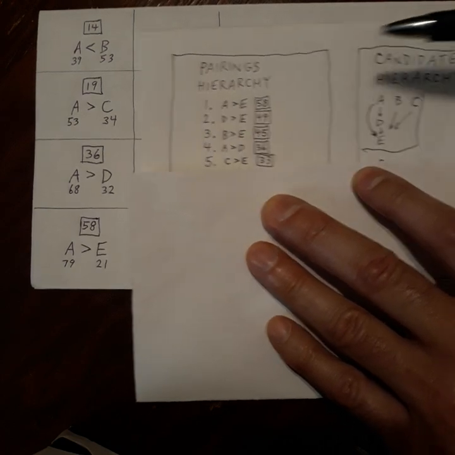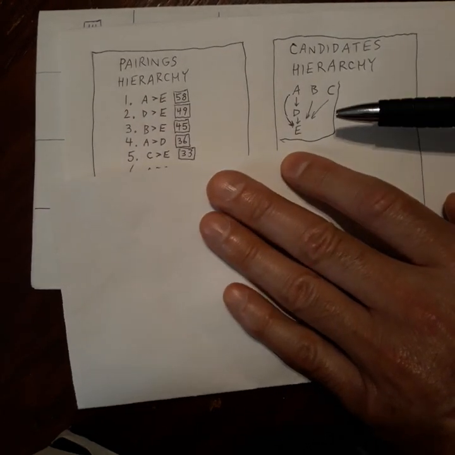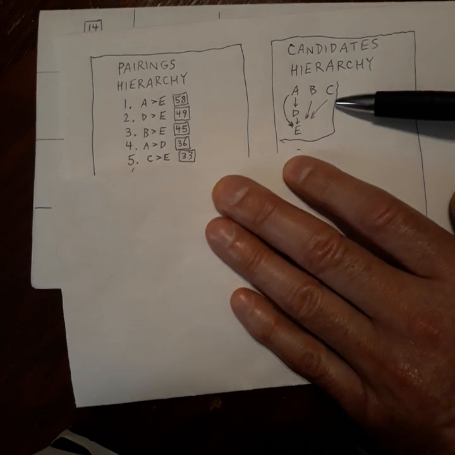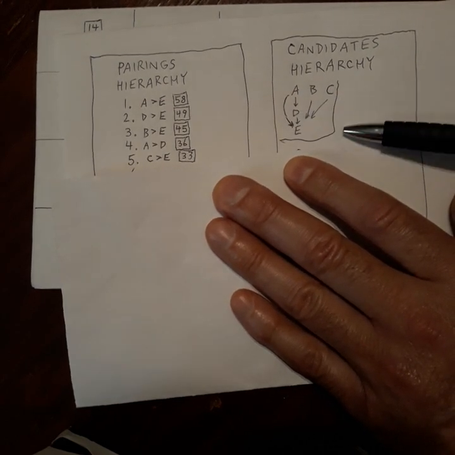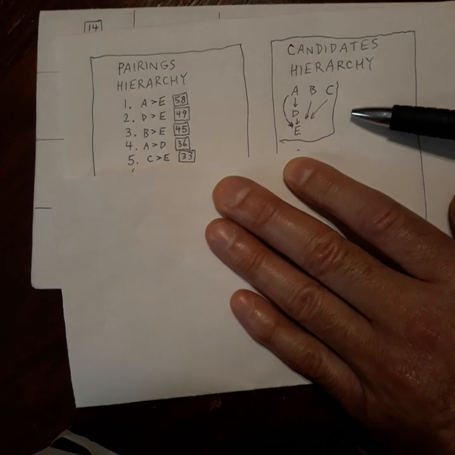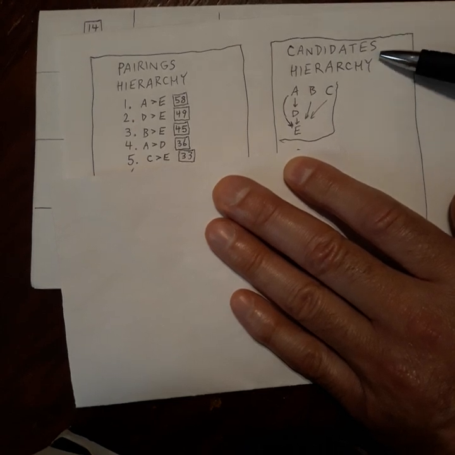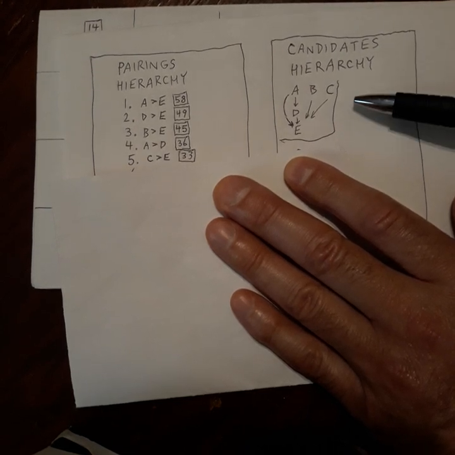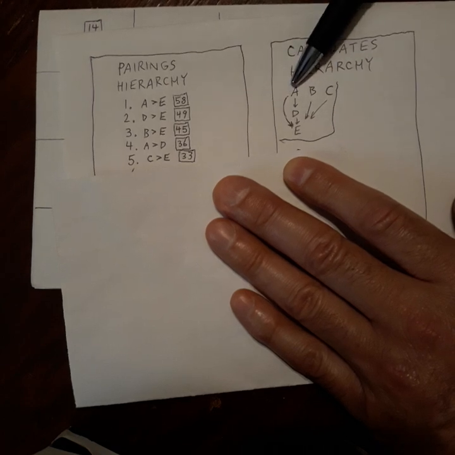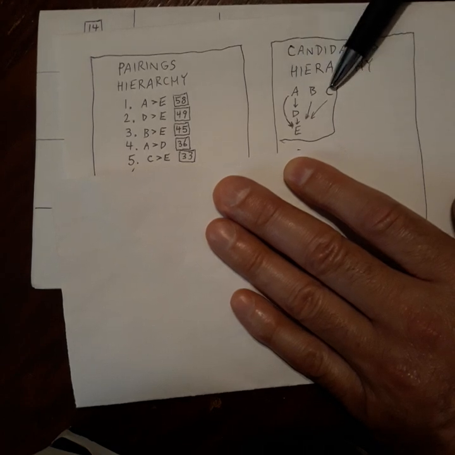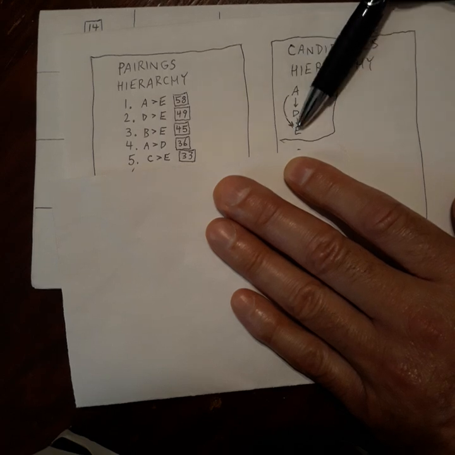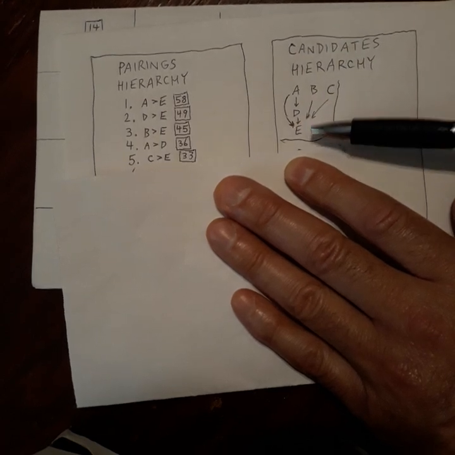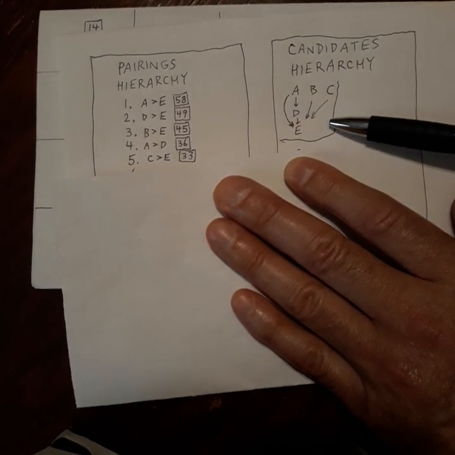And then from that we can start, on our scorecard, in this scratch paper section, to develop the hierarchy of the candidates. And this is, in the end, what will determine who wins the election, is who ends up on top. Now, we don't know how A, B, and C relate to each other yet, but we know A is over D, A is over E, all the candidates are over E, so the only thing we know so far is E is losing.